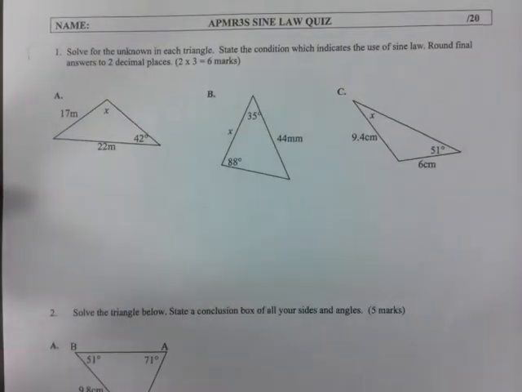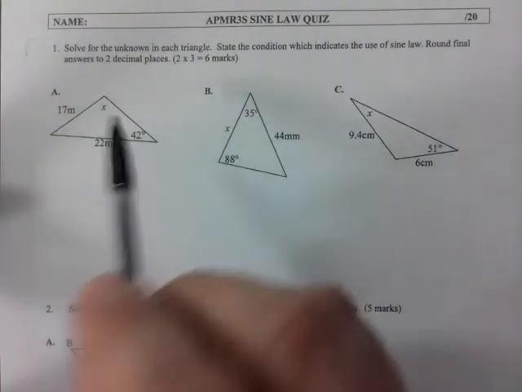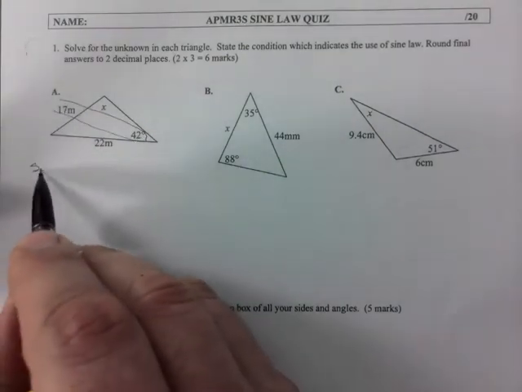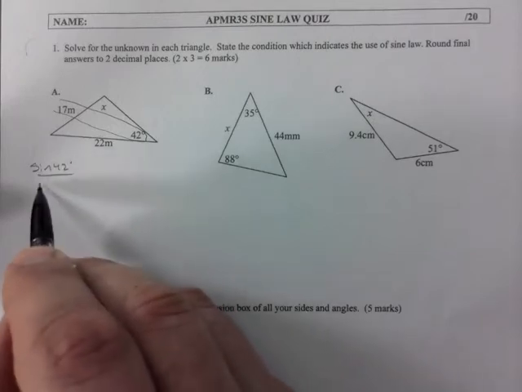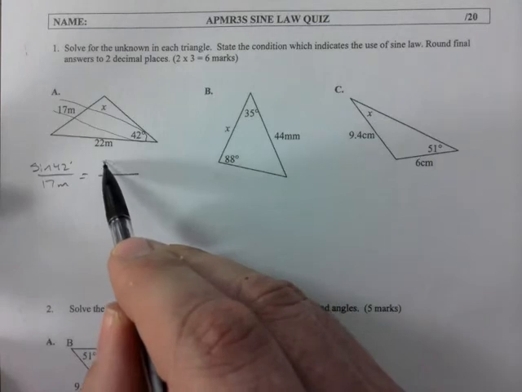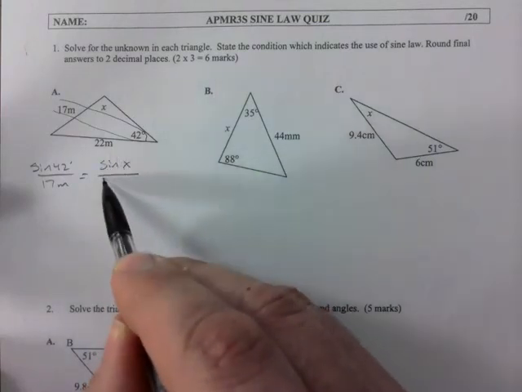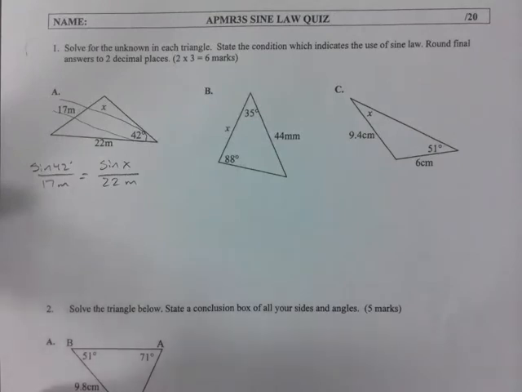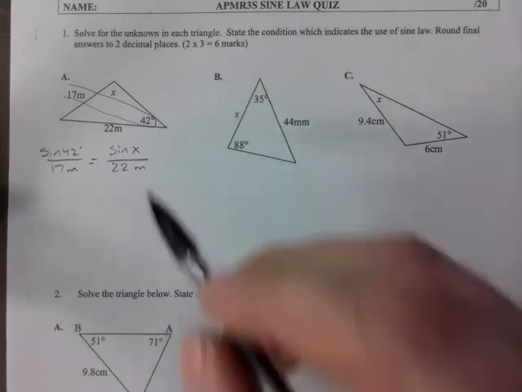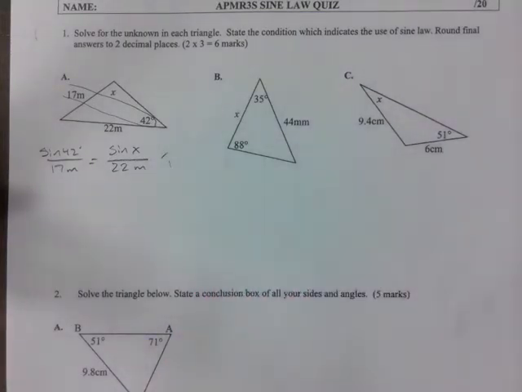All right. So the first one here, you can tell that you have a pair. I'm going to start with that: sine of 42 degrees over 17 meters. So I need that set up, okay? Then I will have sine of x over 22 meters, right? I would give you a mark for the correct setup like that, definitely. And furthermore, down the road, you identifying sine law as the one that has to be used is also going to be a value, okay?